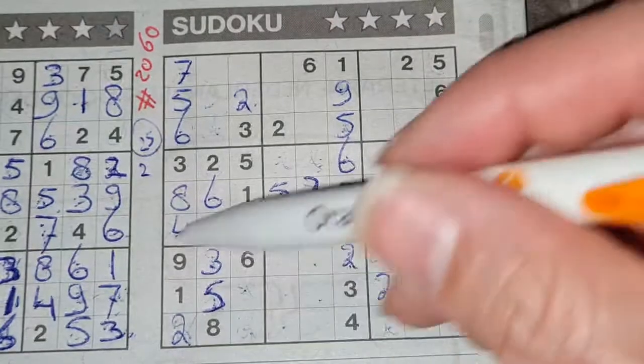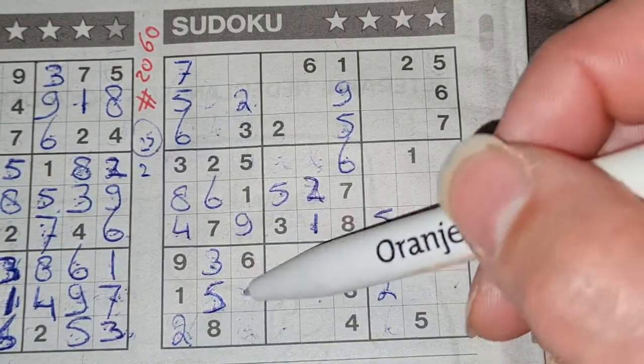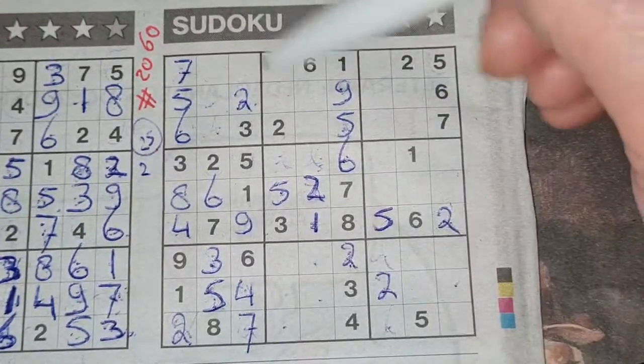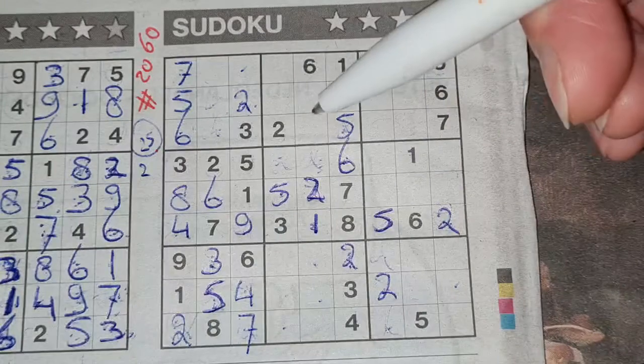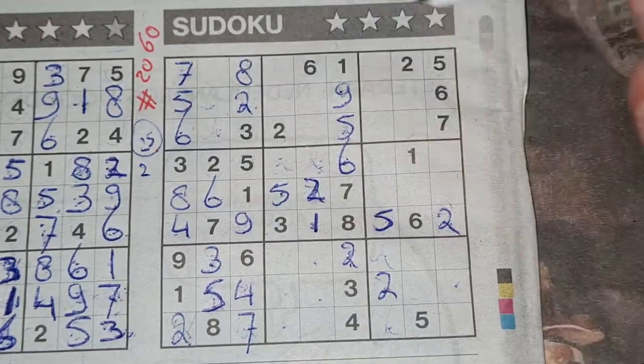2 numbers left in this big square for the numbers 4 and 7. We see a 4 here, no 4 there. 4 should be here, and the 7 goes there. 1 number left in the third column for the number 8. All right.